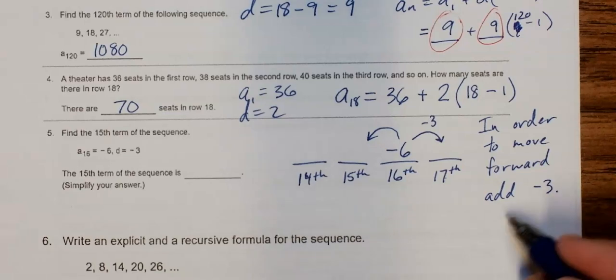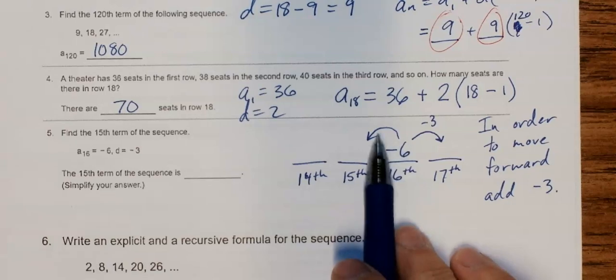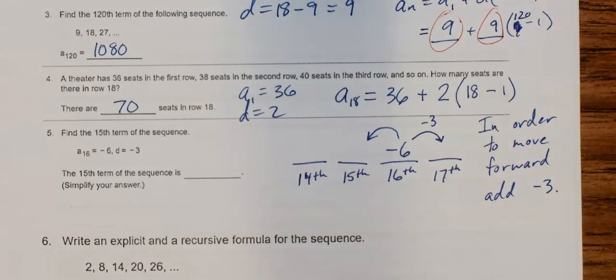If adding -3 is going forwards, what would I do to go backwards? Come on, don't make it harder than it is. What would you do to go backwards? Well, you could say subtract -3, but that's a fancy way of saying adding 3, right?